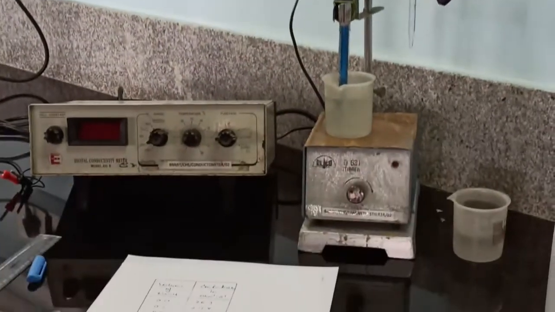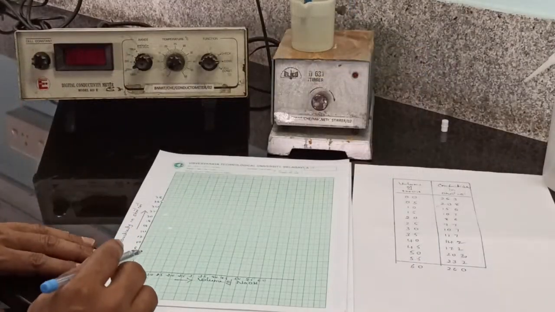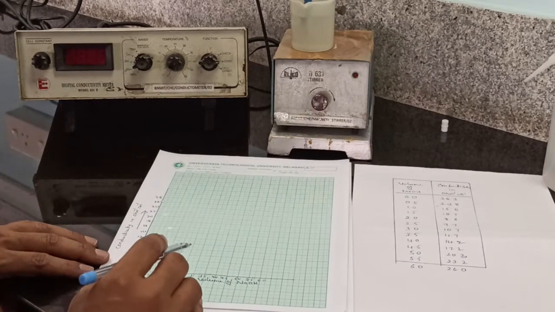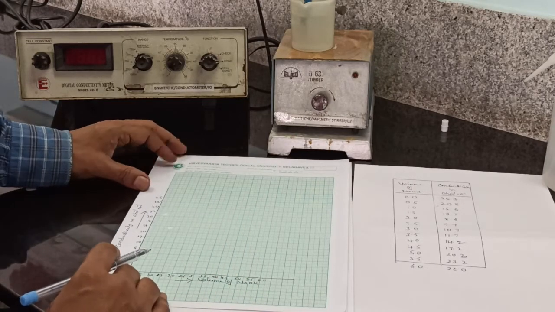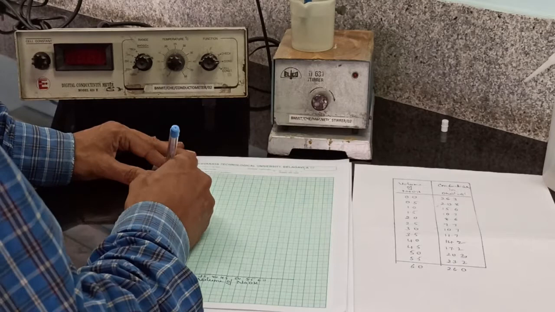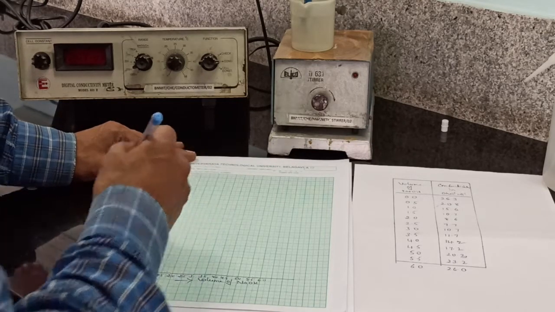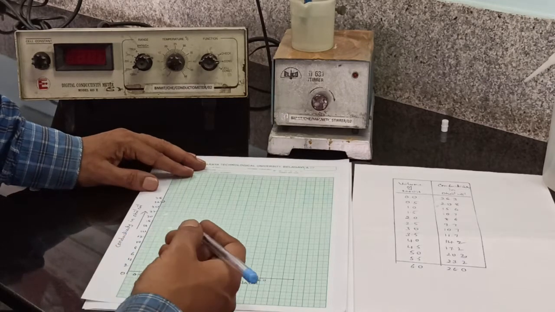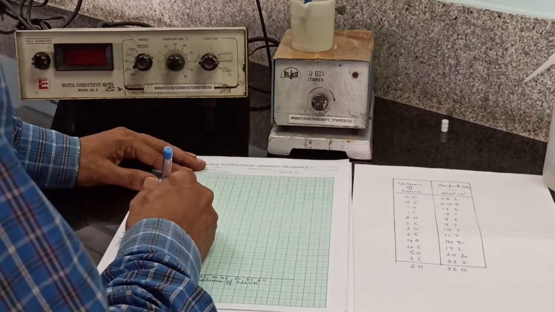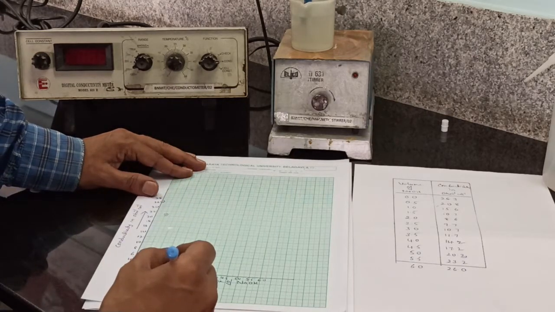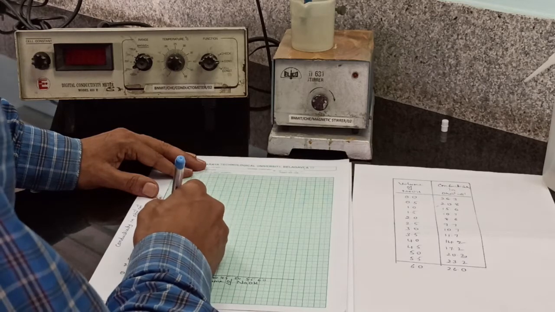Using this data, you have to find the equivalence points. Plot a graph of conductivity versus volume of sodium hydroxide. For 0, the conductivity is 26.3. Put a cross mark and circle it. For 0.5, conductivity is 20.8. At 1 ml, the conductivity is 15.6.